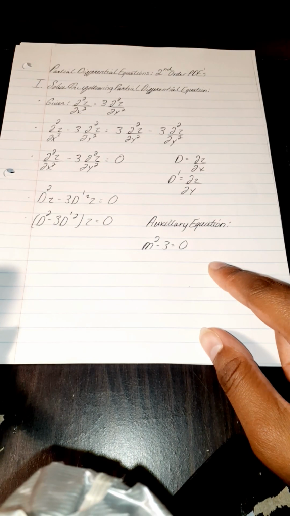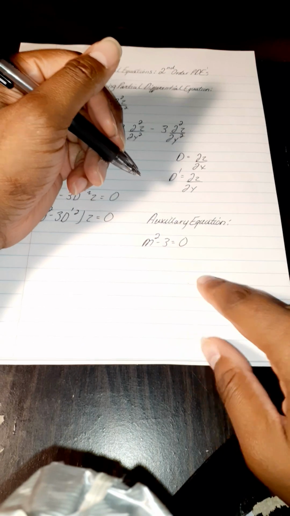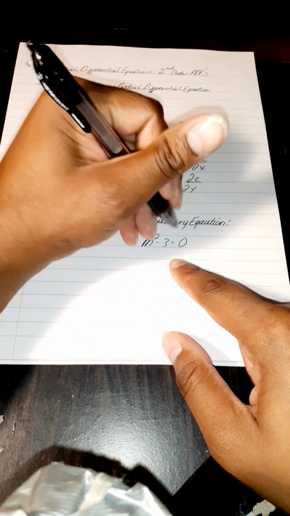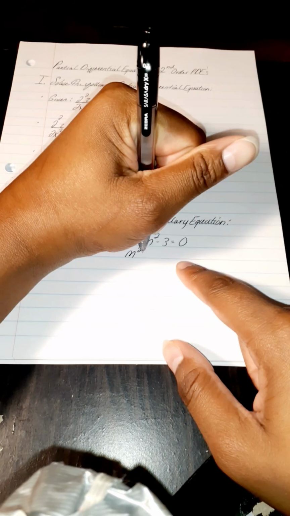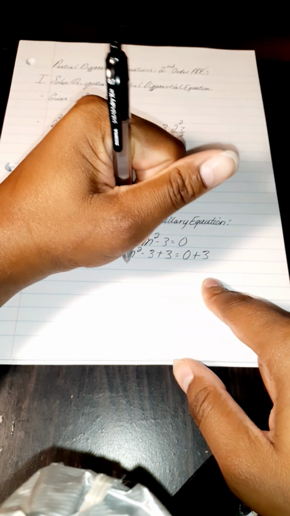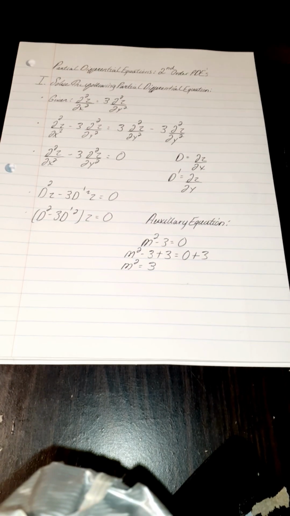If you don't use m and you prefer to use r, that's fine. Some people use r, some people use m. If you want to use r, that's fine too. And basically what we need to do is find the roots here. So what you can do is add 3 to both sides, so you'll get m squared minus 3 plus 3 is equal to 0 plus 3, which gives us m squared is equal to 3.